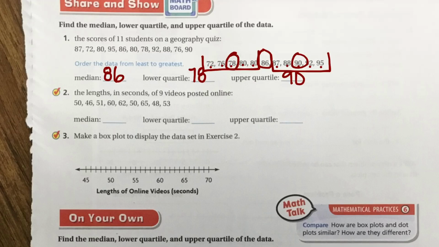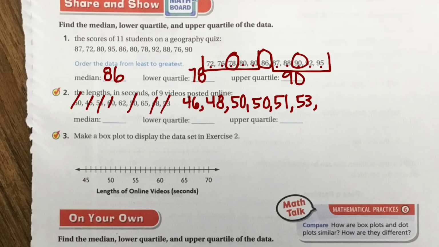Okay. Now I want you to do the same things on this. What's the very, very first thing that I do? Put it in order. So what's my first one? 46. Okay, so let's write it. What's my next one? Okay, write it. Next one. And I have two of those. So 50 and 50. What's my next one? 51. What's my next one? 53. Then 60 and 62.